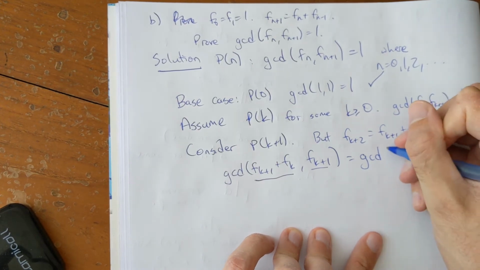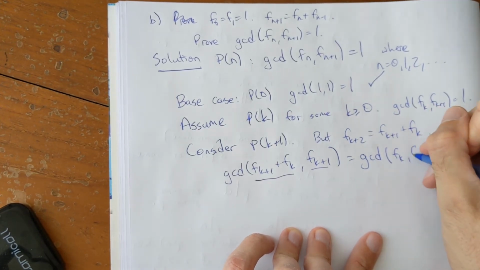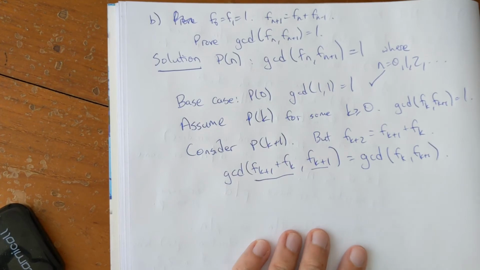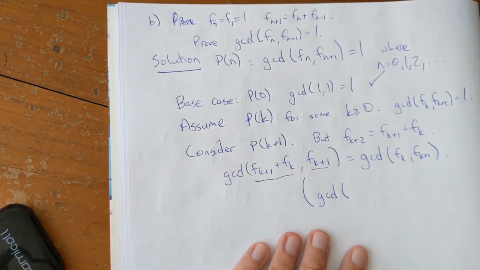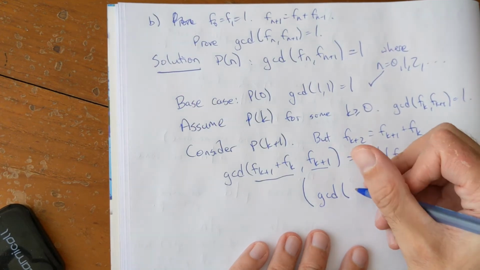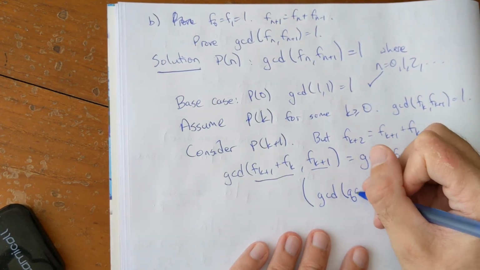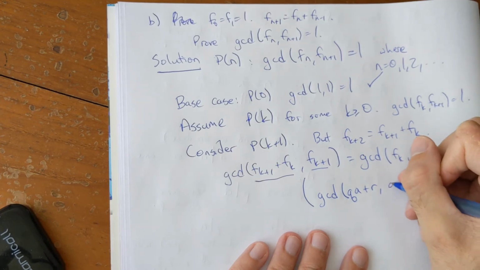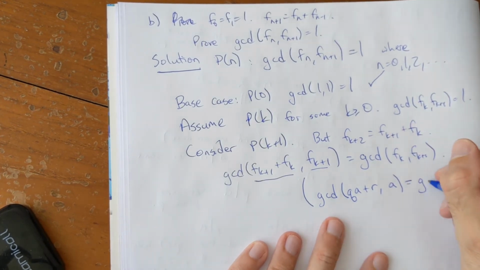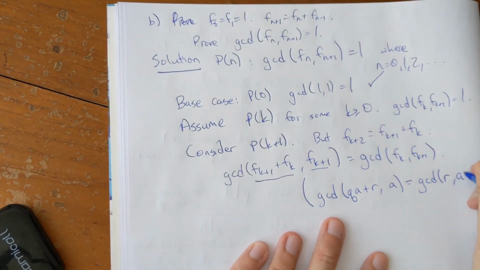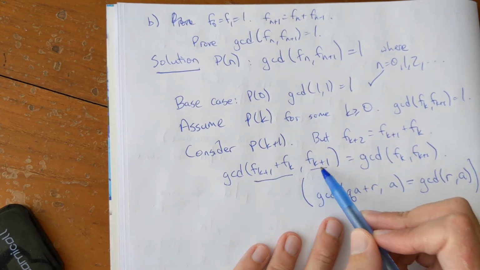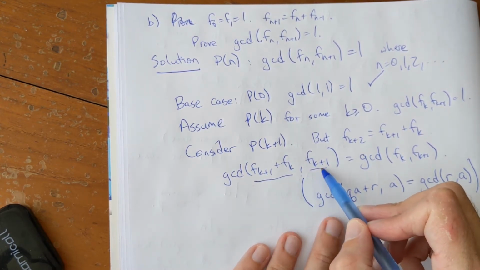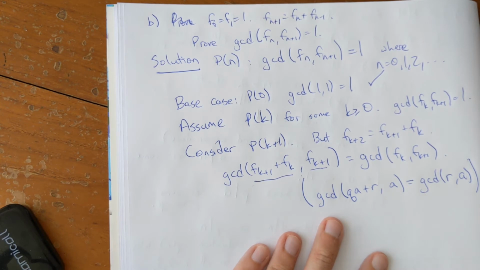That's the same as the GCD of f_k with f_{k+1}. So either you can use this as a fact, where we assume that the GCD of qa plus r with a is the same as the GCD of r and a. Right, so we can take the first thing and subtract any multiple of the second thing, and we have the same GCD.